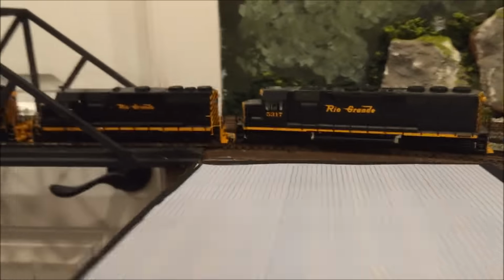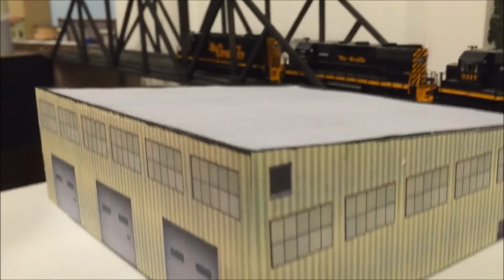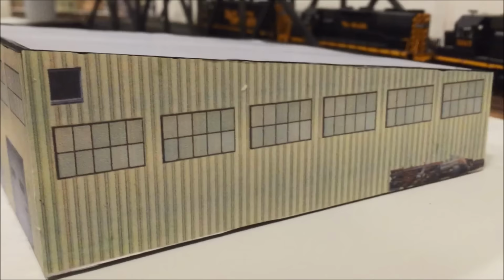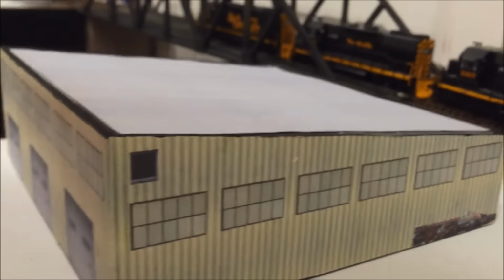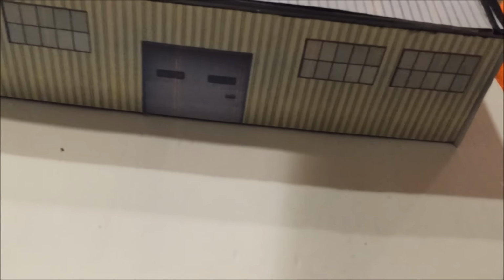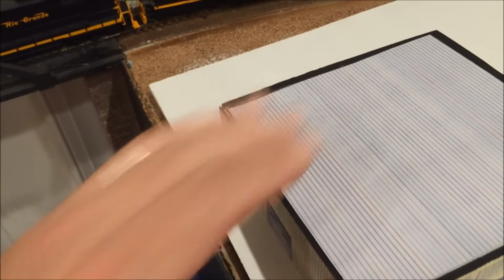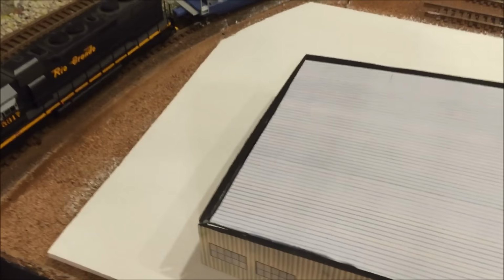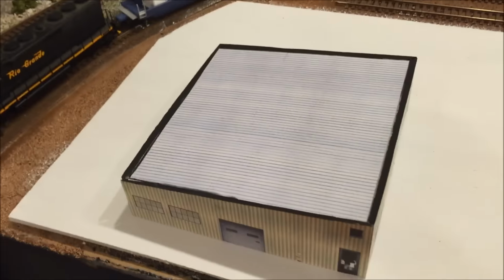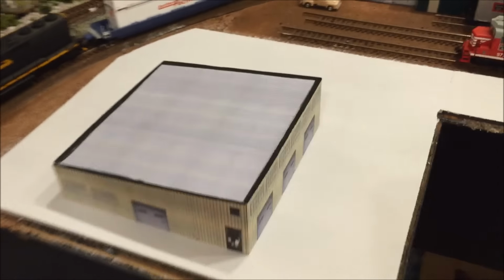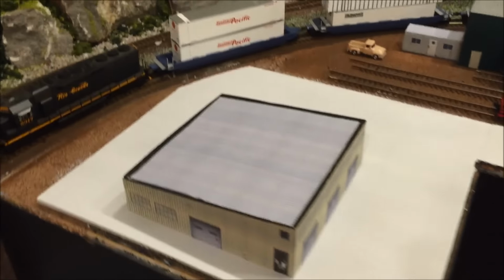And then on this side, no doors, but a bunch of windows, and there's a pile of junk in the back. And on the back side, as I swing around, there is another overhead door. And again, this one didn't come with a roof either, so I used some more of that roofing material. It looks like corrugated. I may do something with it, maybe weather it up a bit.